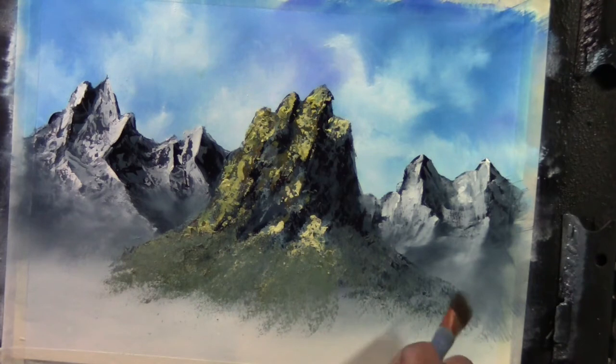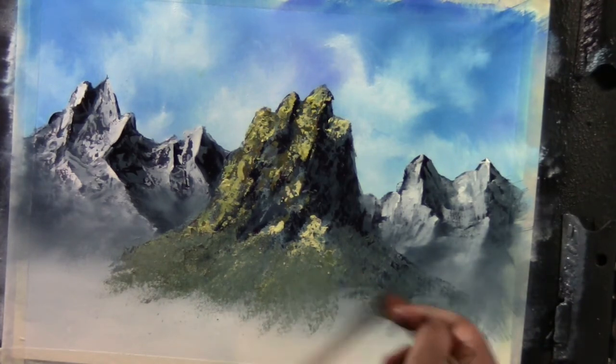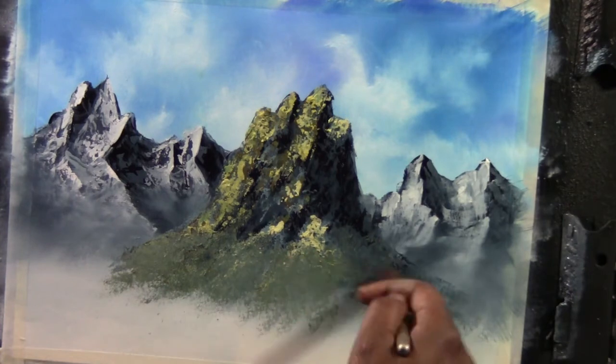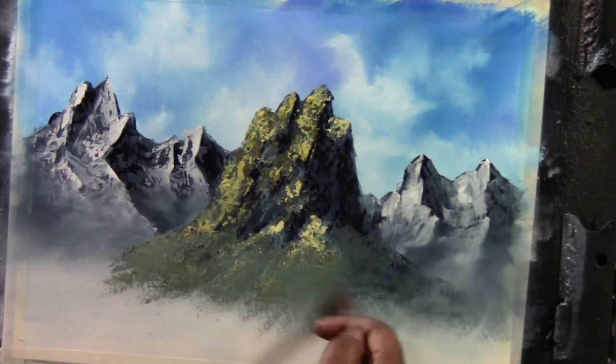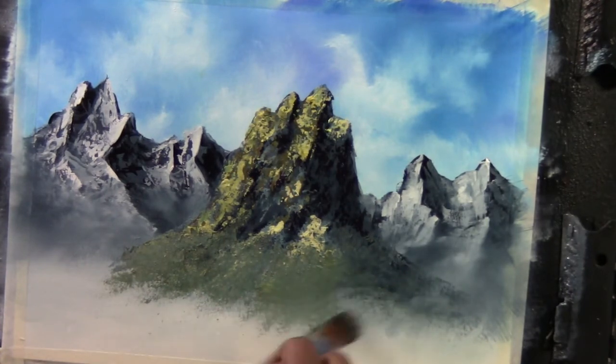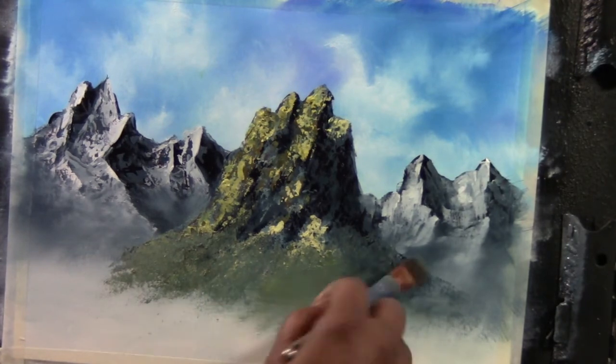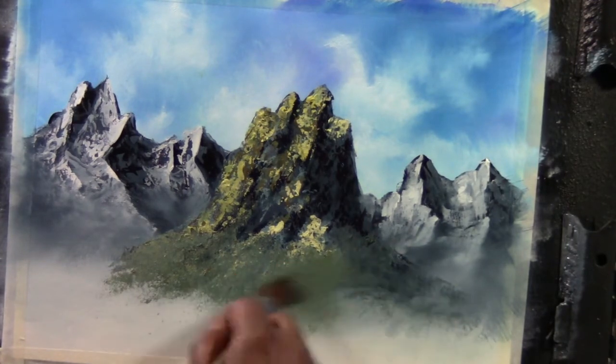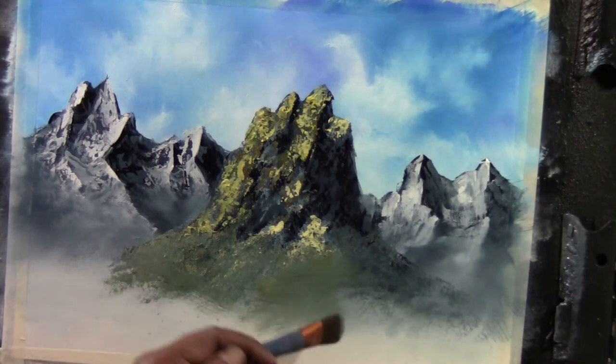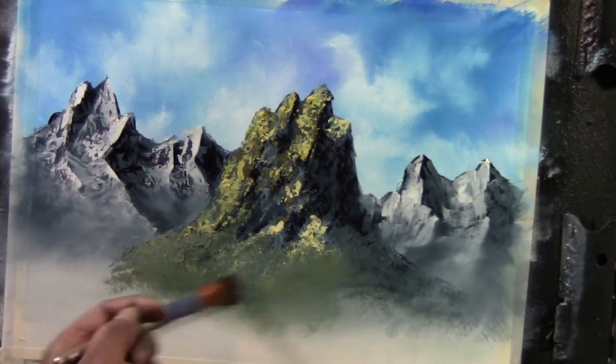And lightly, remember the X strokes? Remember this? Very light, be light with it. See this? Light, don't force it. Light, light. Look at that. Very light, very light. And we're gonna do the same thing down here. Very light, just tap it.